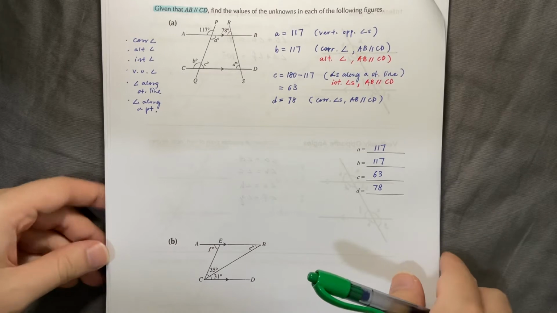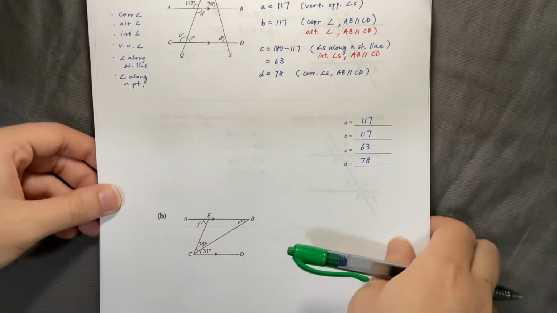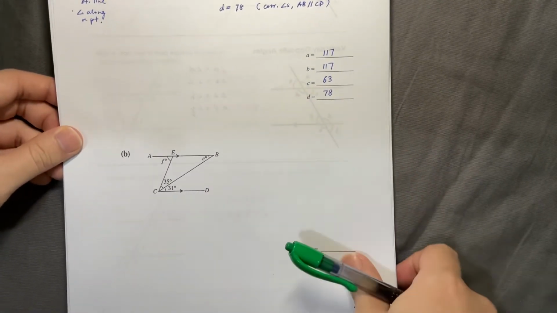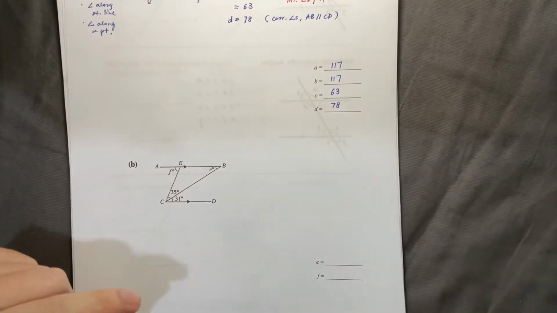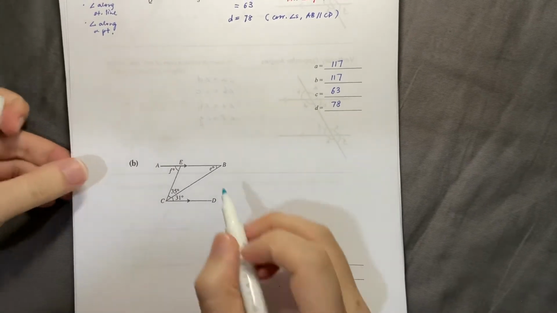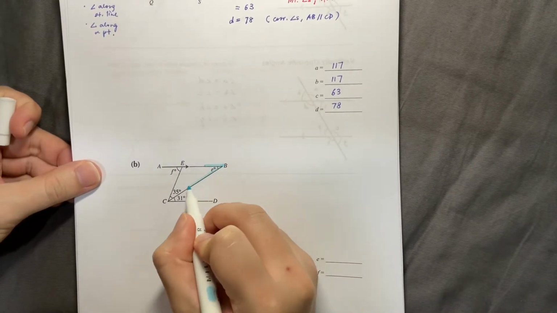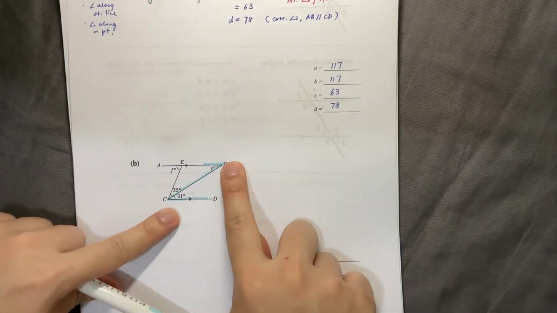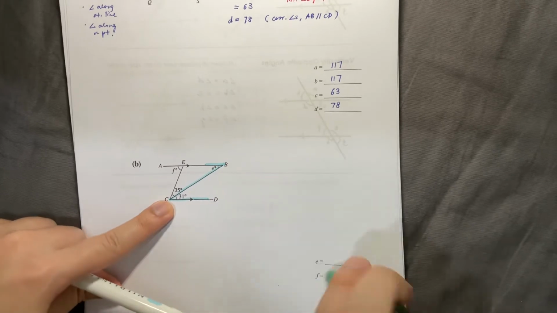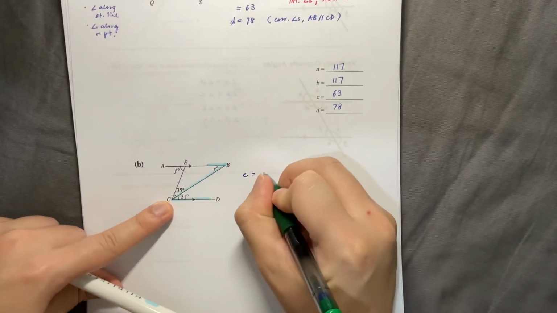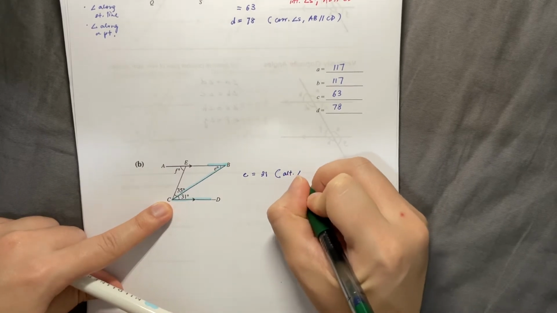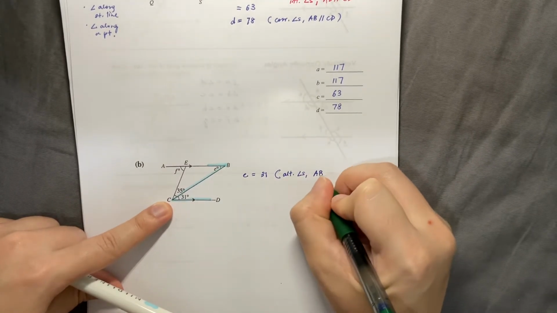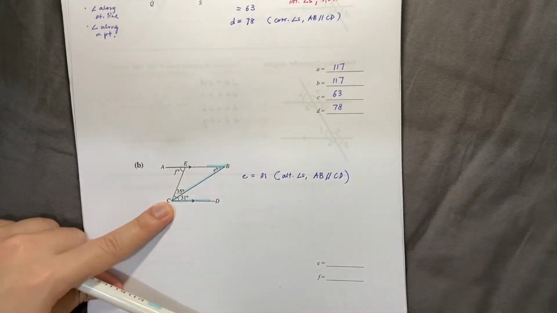Okay, now next one for question B. Now we need to look for E and F. E is over here. The interesting thing we can do is, as long as you can catch the Z shape, E is actually equal to 31. So E equals 31 degrees because of alternate angles. And I need to write down the two parallel lines, alternate angles.